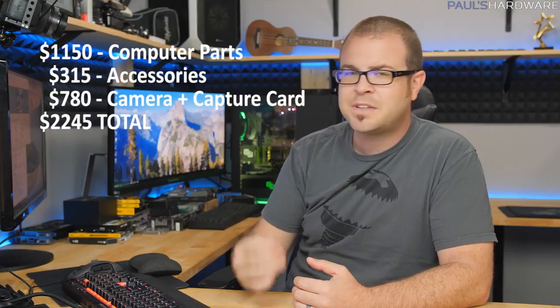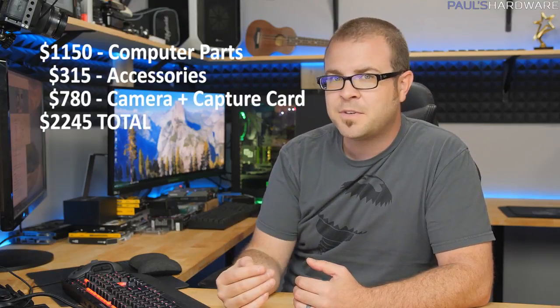And the system you're building is very small and portable, so if you wanted to take it with you to college, I think that would be a good choice as well. The total for all that stuff together, including the G7 and the capture card, is about $2,200 to $2,250.